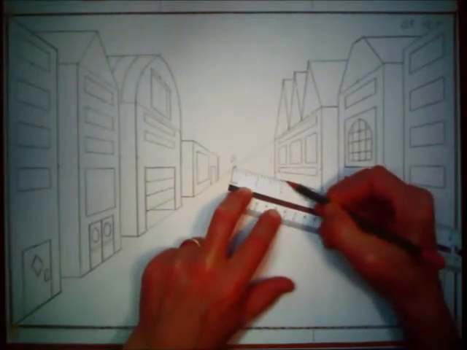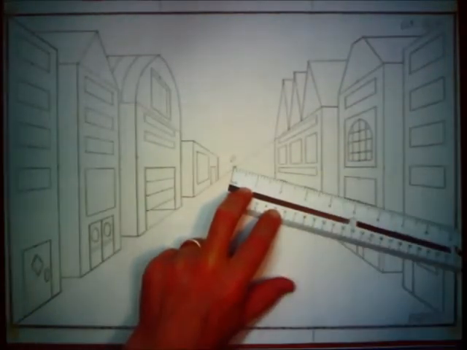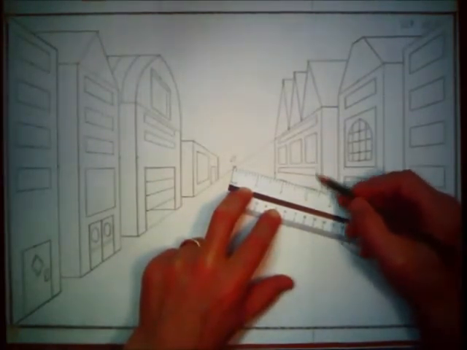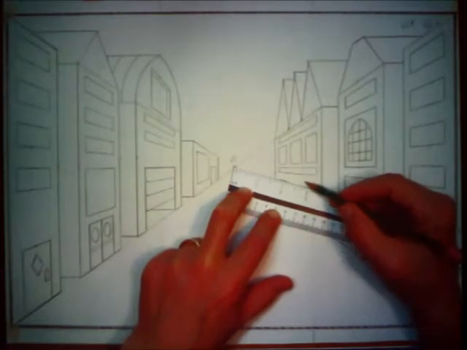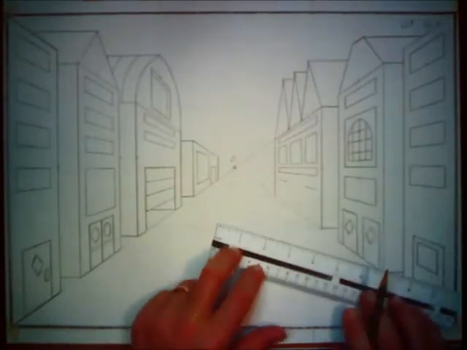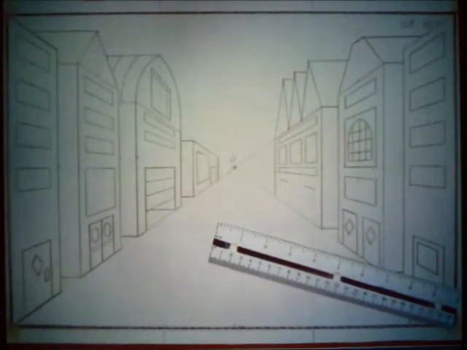And this should be the lintel of our doors, meaning the tops of the doors. So from here, we're just lining up with this, we're lining up with this, lining up with this and this. Let's see what we've got. I think that will look fine.